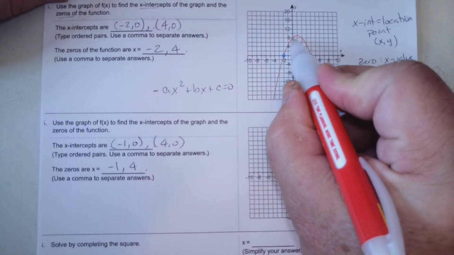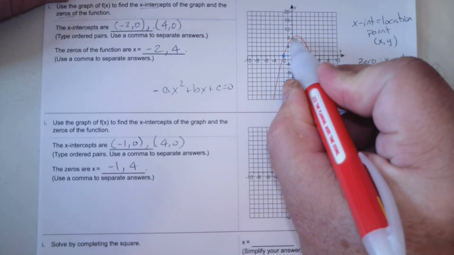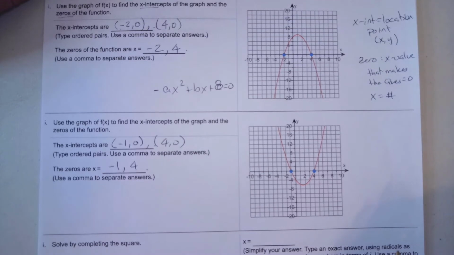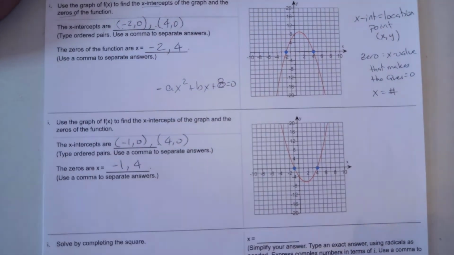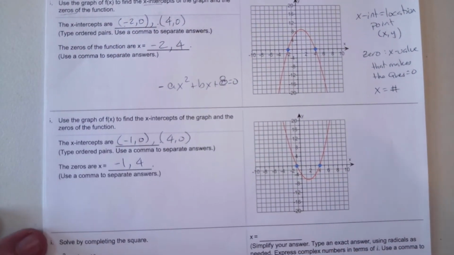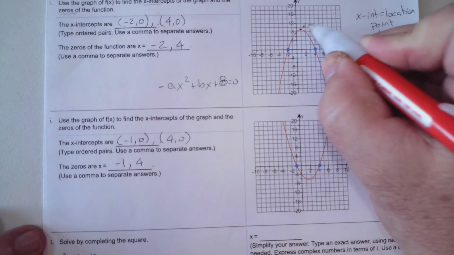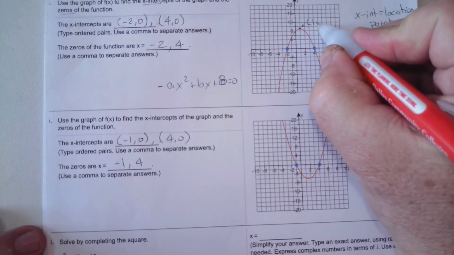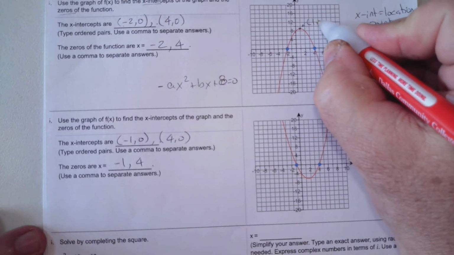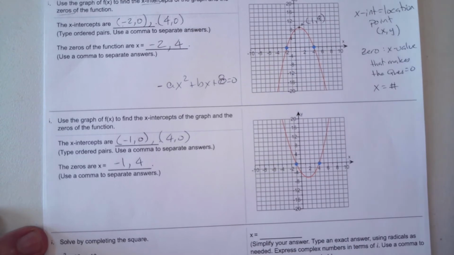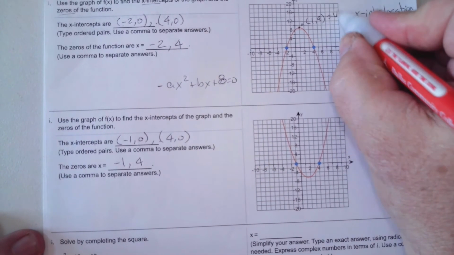Well, we know that 8 on the y-axis, 8 is the y-intercept. The constant is always the y-intercept. And we could also tell the vertex. The vertex is at 1, comma, 9. Because it's 8, 10, so between there's 9. So the vertex is at (1, 9).